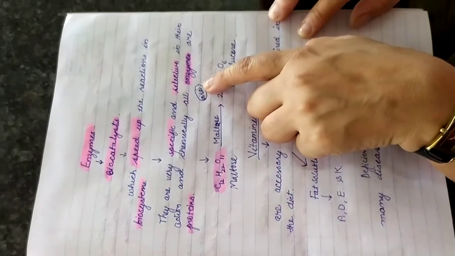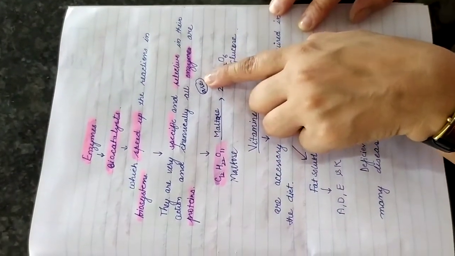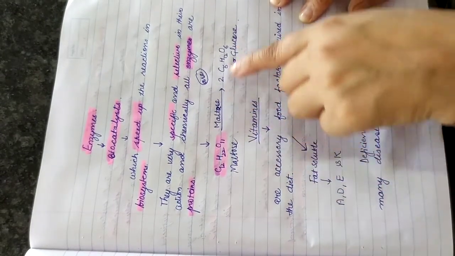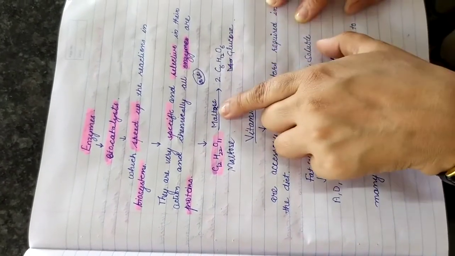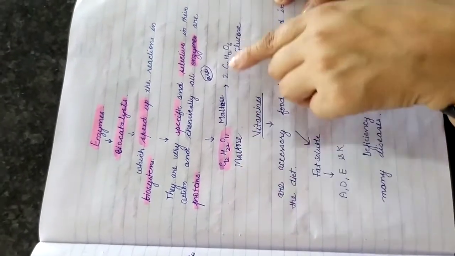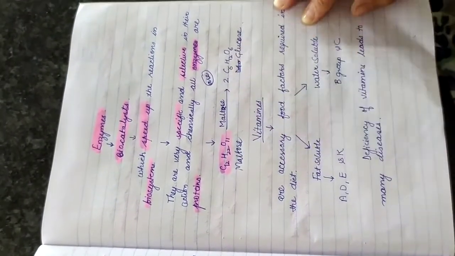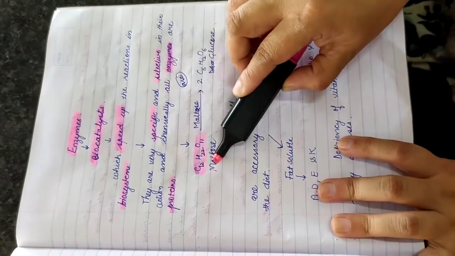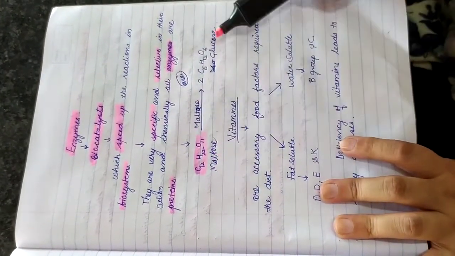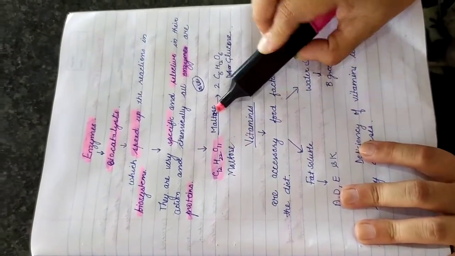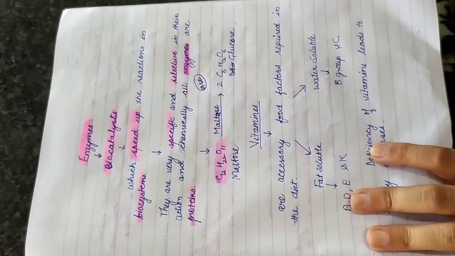If the suffix ase is added to any word, it becomes an enzyme. When maltose is converted into glucose with the help of the enzyme maltase, it speeds up the reaction and you will get 2 molecules of glucose. So this is the enzyme which helps to convert maltose into glucose in a fraction of a second, speeding up the reaction in the biosystem.